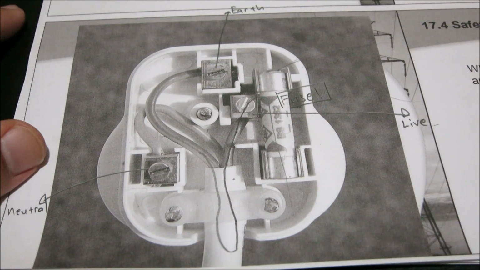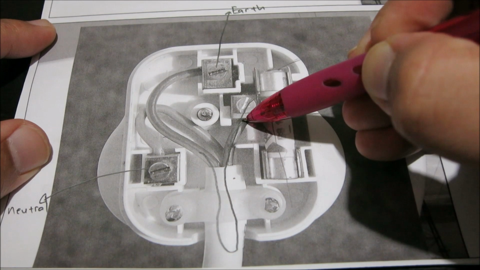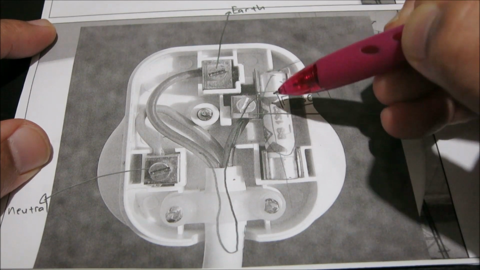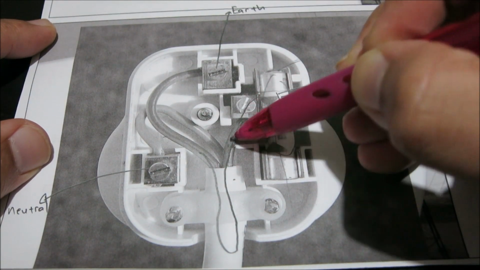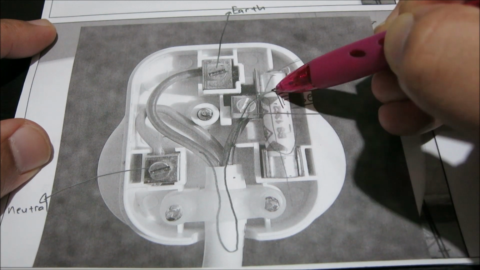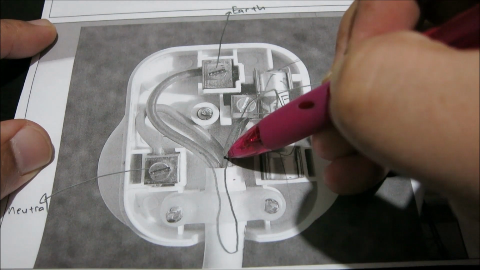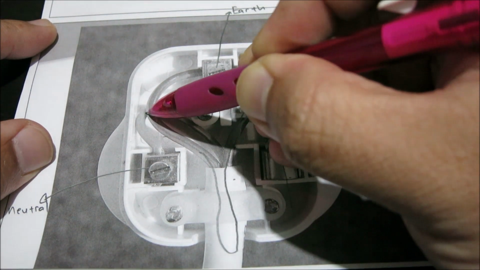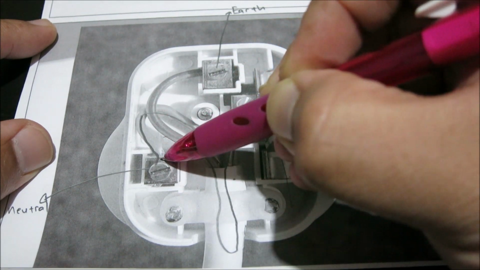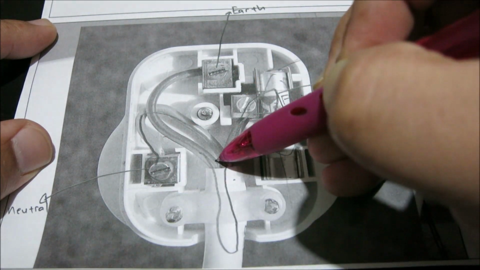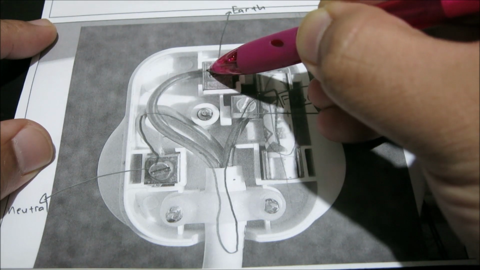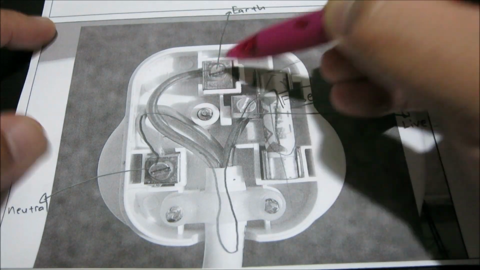It will be wired like this. So the one with the fuse here must be connected to the live wire. So your red wire will go to the pin that is connected to the fuse. Your other one here, the blue wire, is connected to the neutral terminal. And here the yellow and green wire, the color of earth, is connected to the earth terminal.